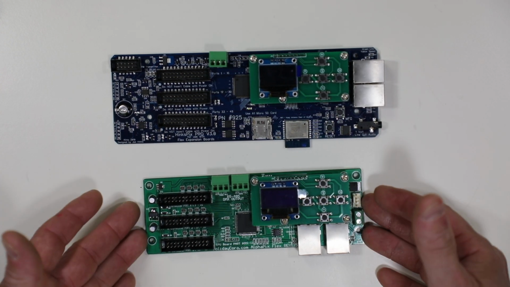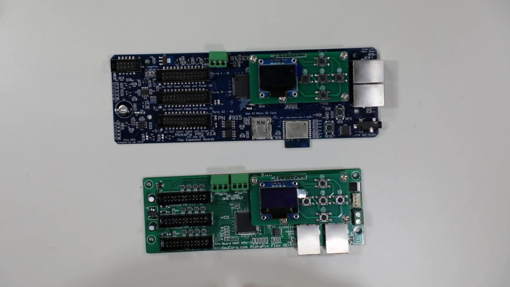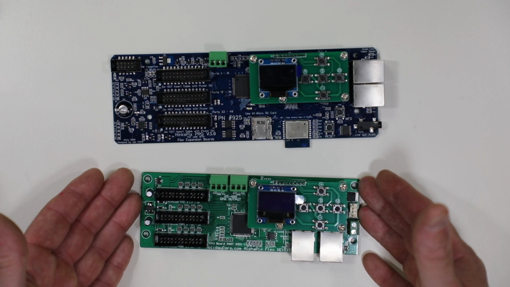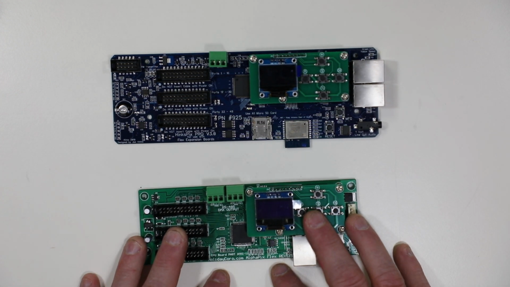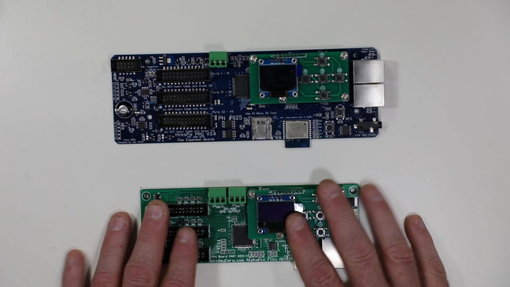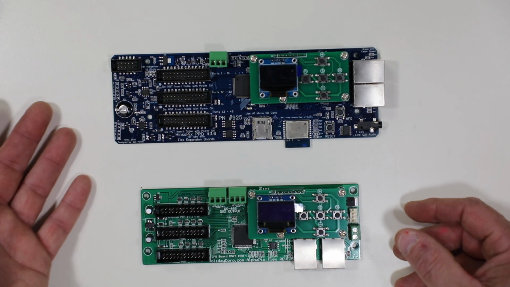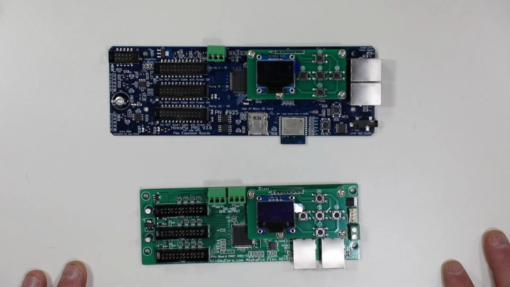Now, while all HolidayCoro pixels are 2811 or 1903, which are compatible with each other, that means that this controller can only control one protocol at a time, which again, if you're using all one pixel type, 2811, 1903, that type of family, that's not a problem. If you have some unusual arrangement where you need to have 6803 plus 2811 plus another type of protocol, this controller is a better choice.